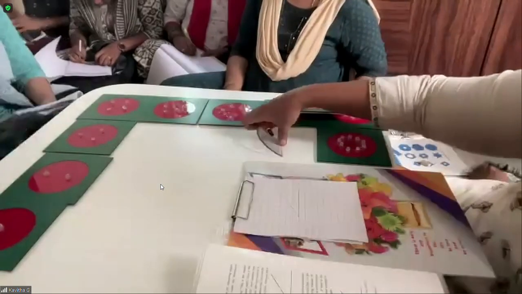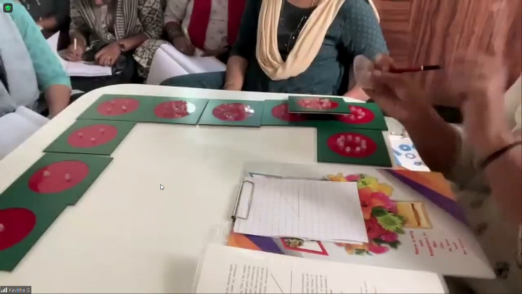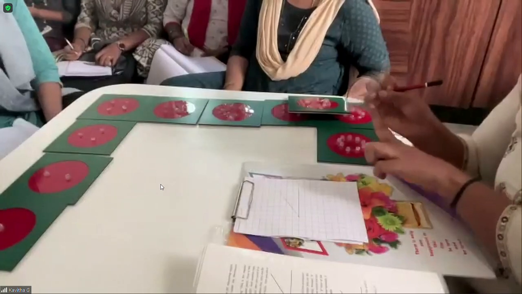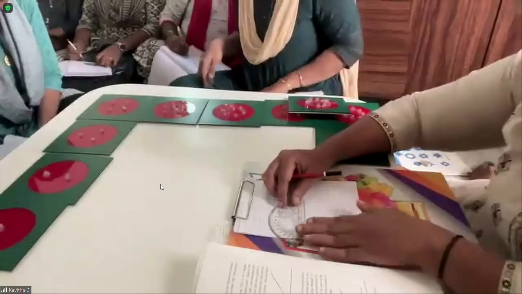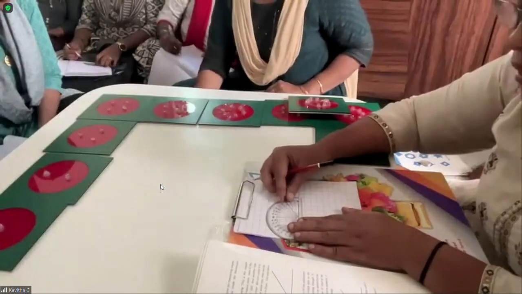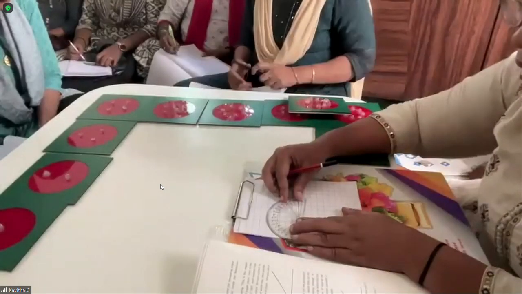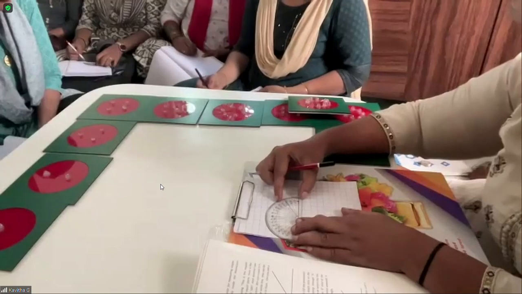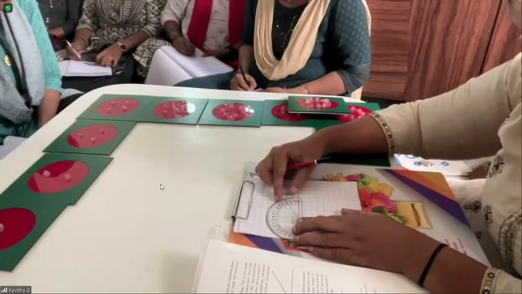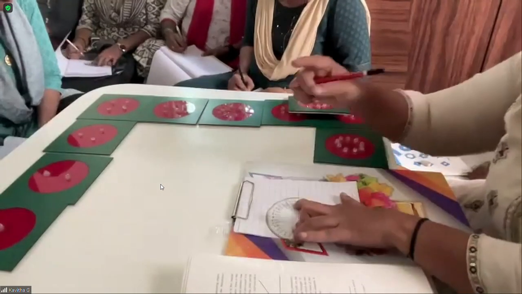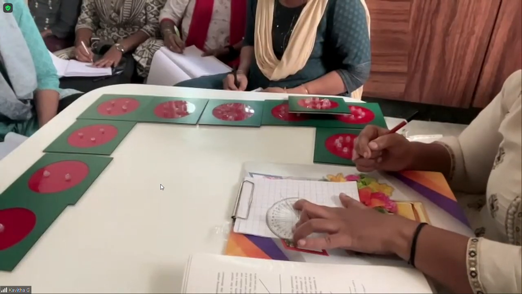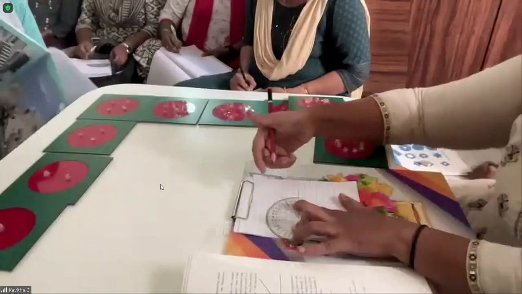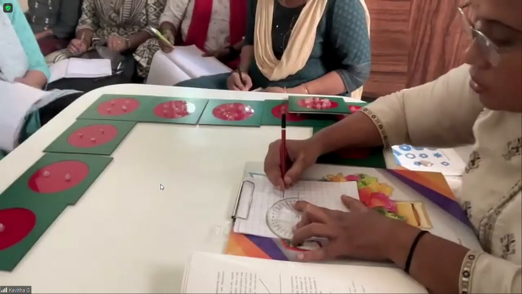Now, how to use this regular protractor? This origin has to be aligned with the vertex of the angle. And rotate the protractor so that the baseline is aligned with one side of the angle. And you need to look at where the other side lies.